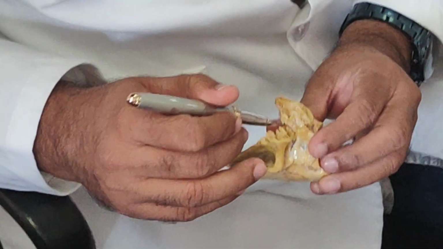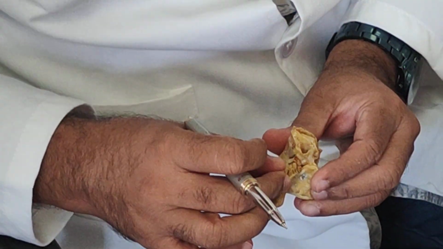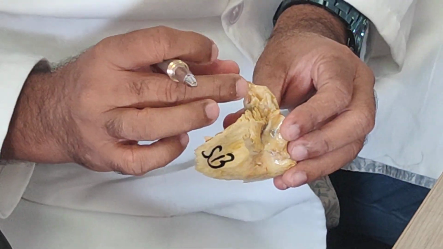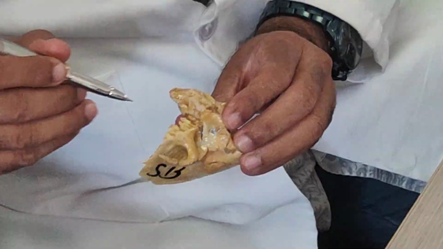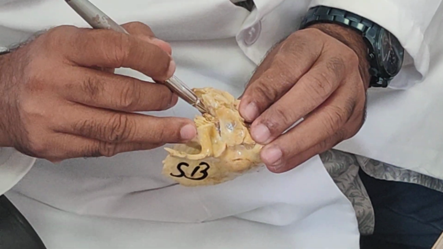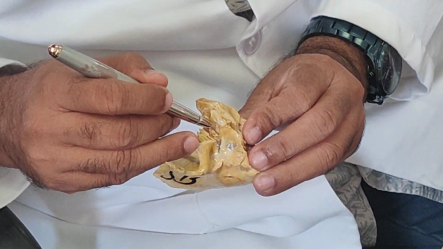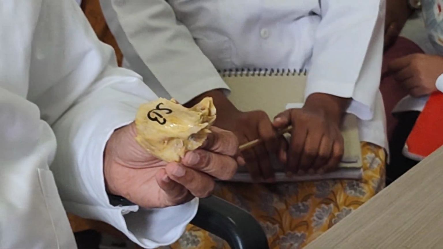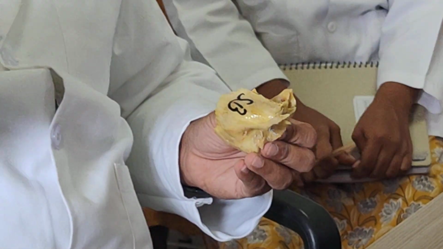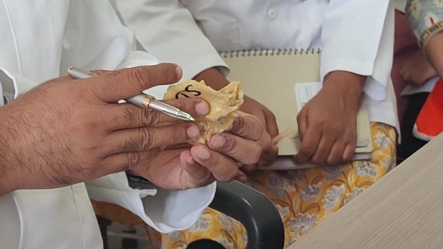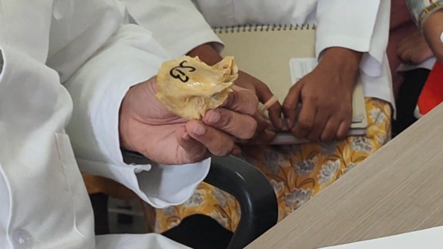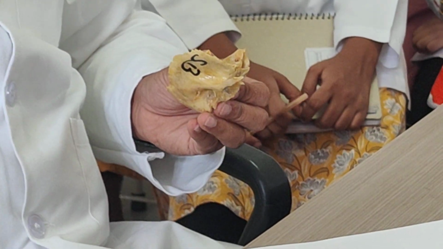But here, at the junction of the squamous part and petrous part, here you can see two grooves. One groove is that, and one groove is this one. So imagine the picture of the anterior wall of the middle ear. Above it is tensor tympani.